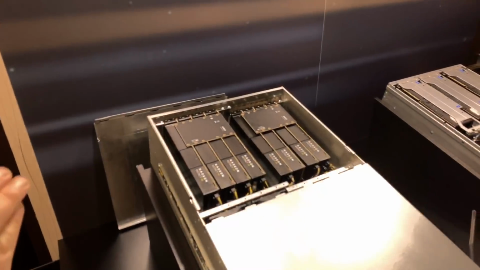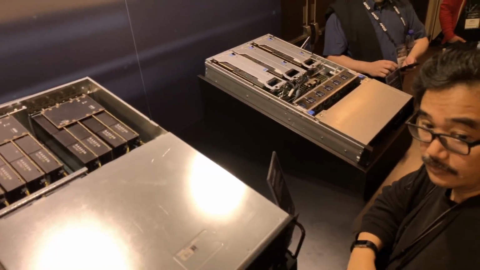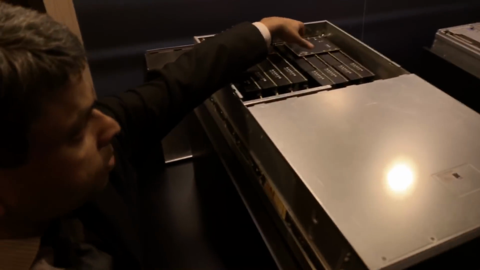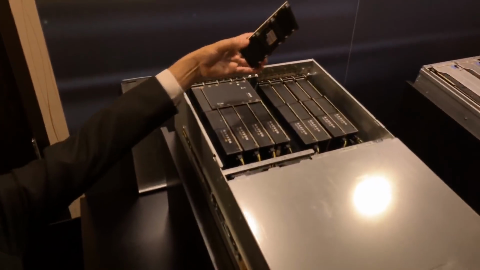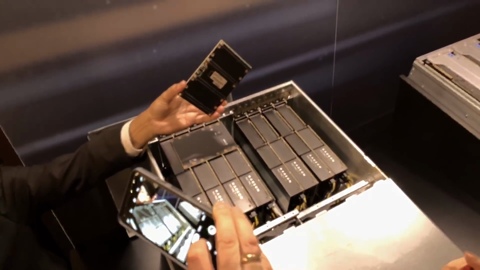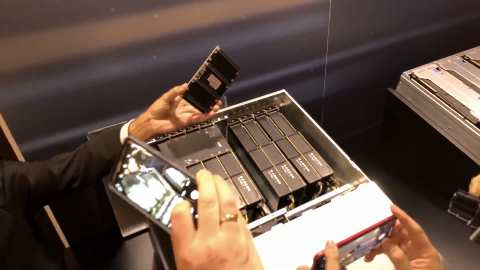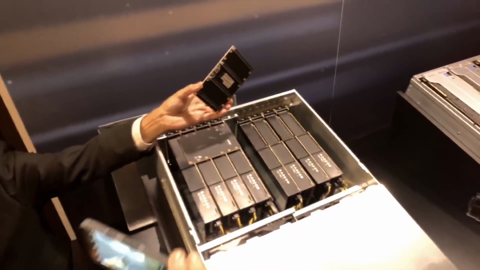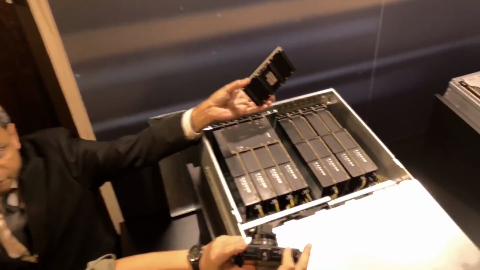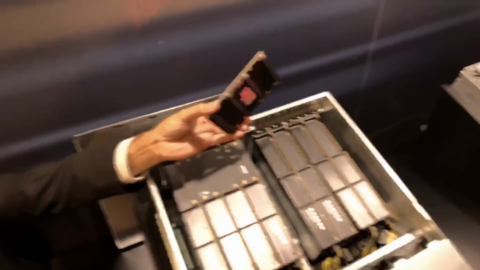So I can show you. You see a plate on top. This is the XGMI link. This enables GPU peer-to-peer communications, which is very critical for machine learning workloads, where after every iteration you do a sync across GPUs.